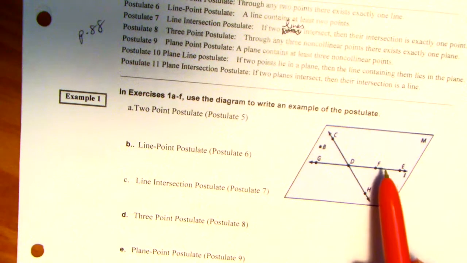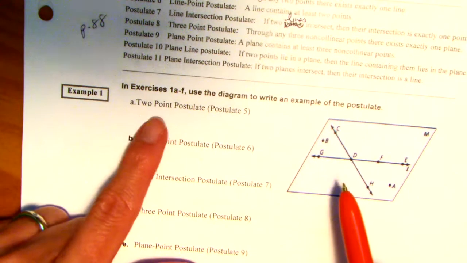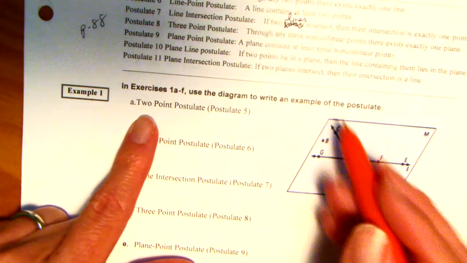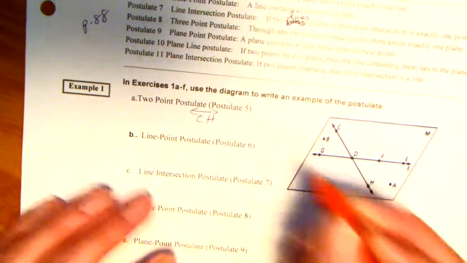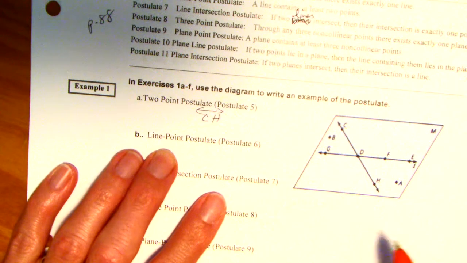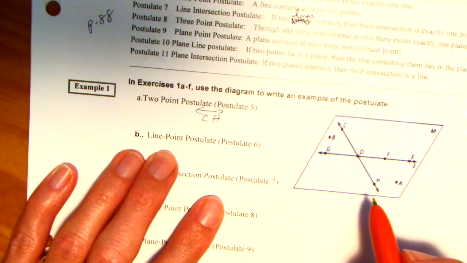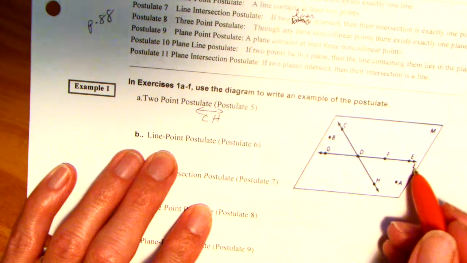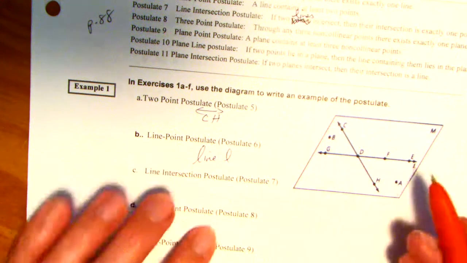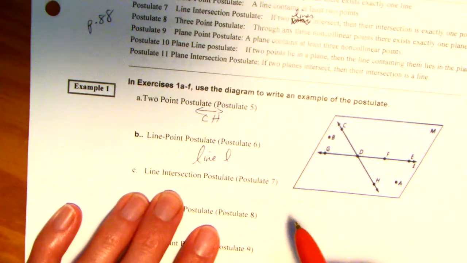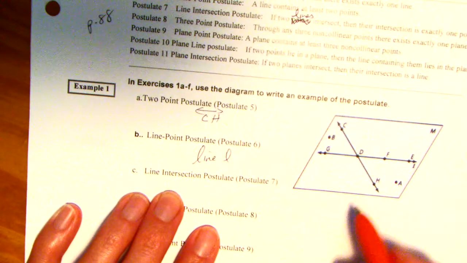Okay, so we're going to use this picture here and write examples of each postulate. So the 2-point postulate, basically C and H, 2 points. It's going to make a line. Okay, the line point postulate, it's postulate 6. Remember, a line contains at least 2 points. It could be like line L, C, C, L. Pick line L because there's lots of points. Line intersection postulate. So if you have two lines that intersect at one point, that would be at point D.